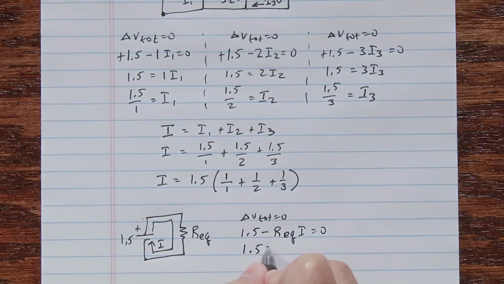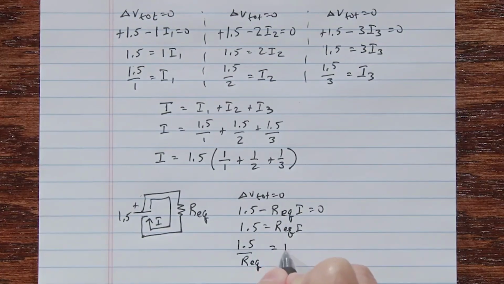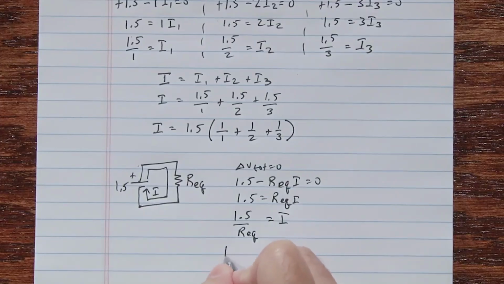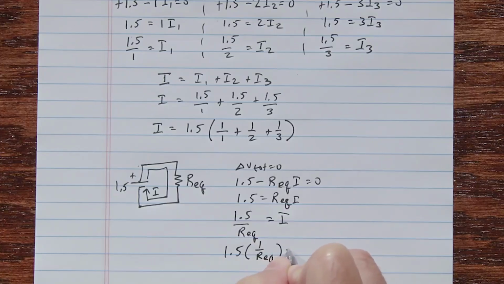So 1.5 is equal to R equivalent times I, or 1.5 divided by R equivalent is equal to I. Let me write that as 1.5 times 1 over R equivalent is equal to I.